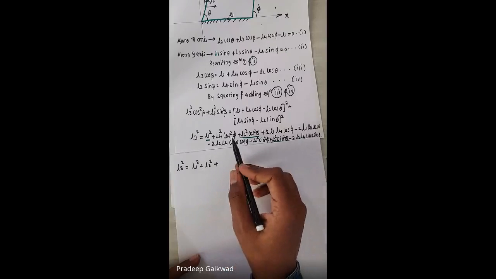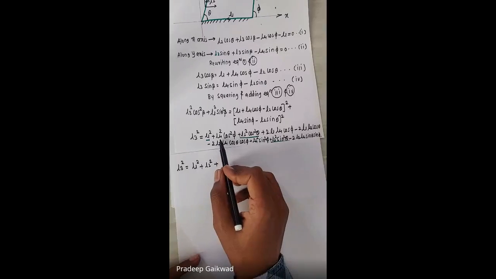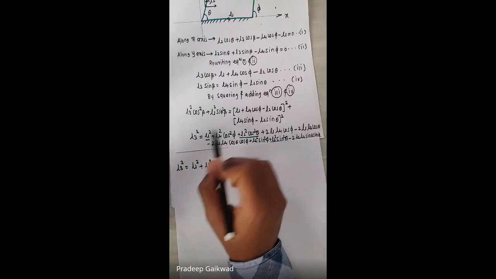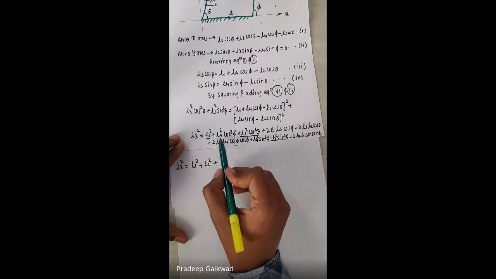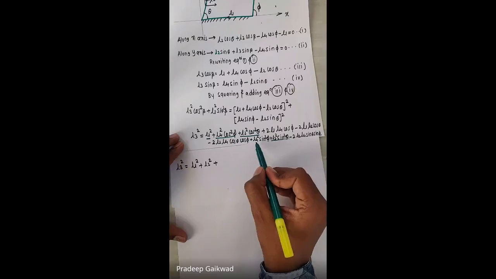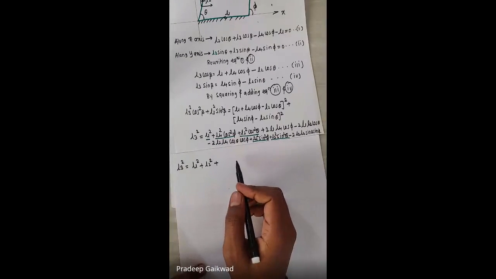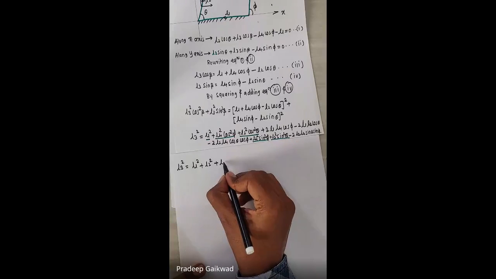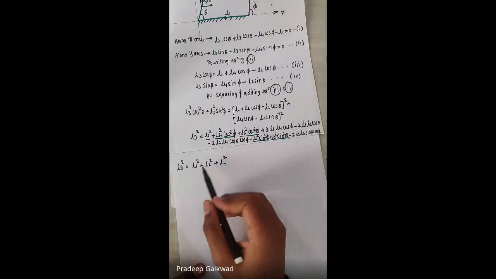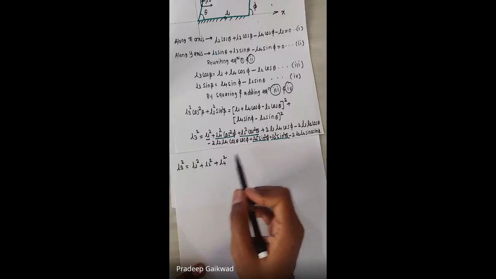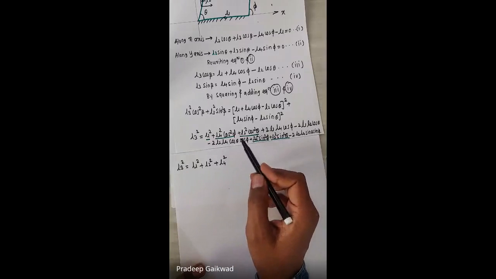What about L3 square? There is no term of L3. What about L4 square now? Similarly, here it is L4 square cos square phi plus L4 square sin square phi. If I take L4 square common, it will be cos square phi plus sin square phi, hence I write it as L4 square. So I get here L1 square plus L2 square plus L4 square by taking common terms of square.